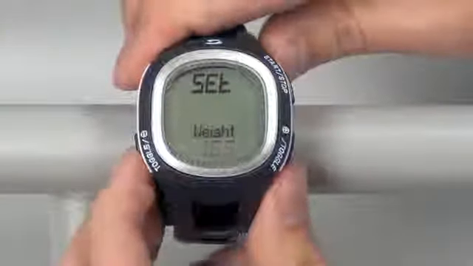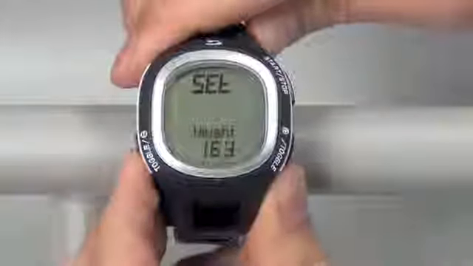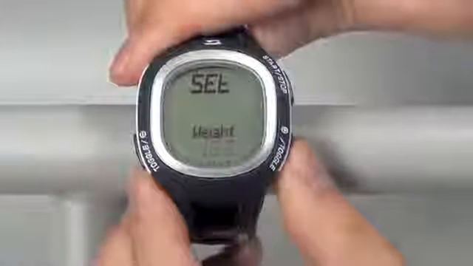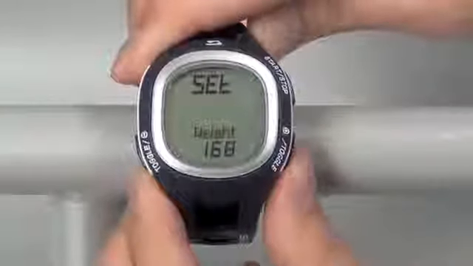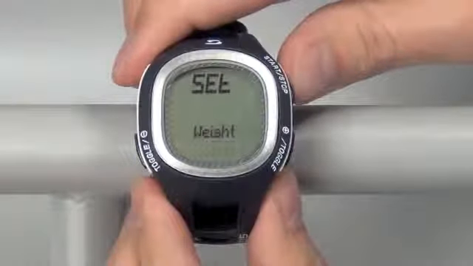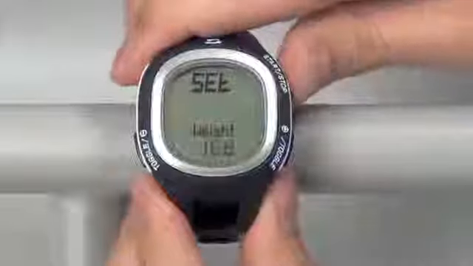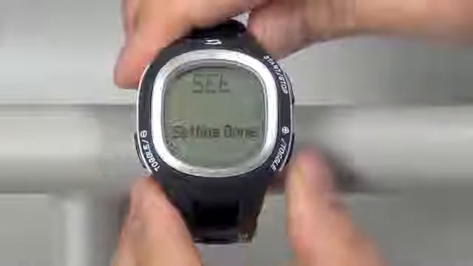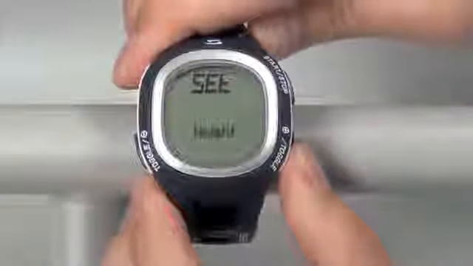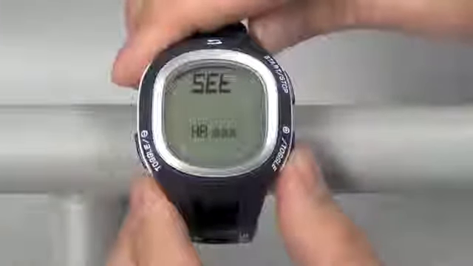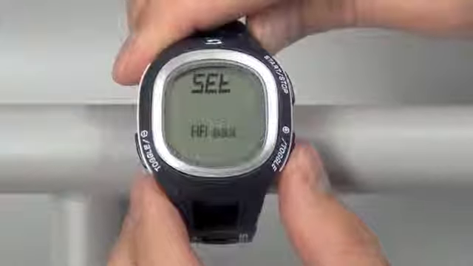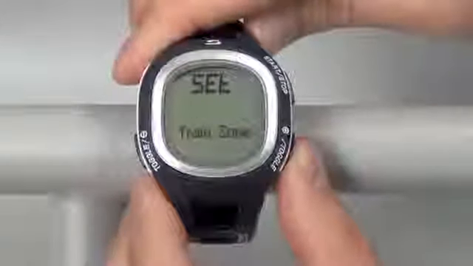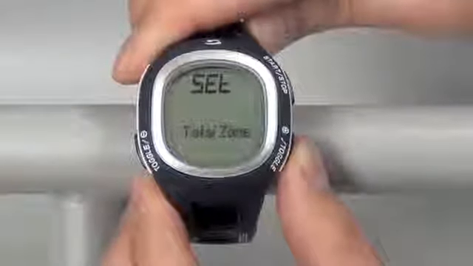Here we can change our weight. Push your bottom right hand button to go down in the weight. Your bottom right hand button to go up. Saving that, Start/Stop button on the top right. We'll move across to the next screen here, which is our heart rate max. And these will be values that are going to be preset after we've done age, gender, and weight. So we'll leave that alone. Next one is a training zone, also preset after that.